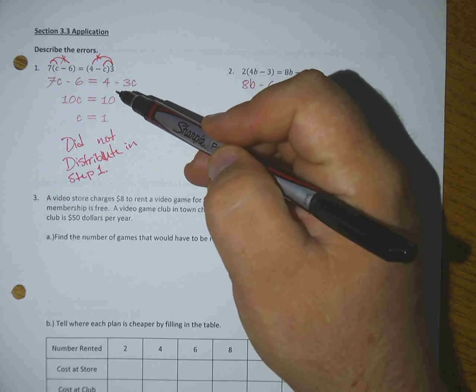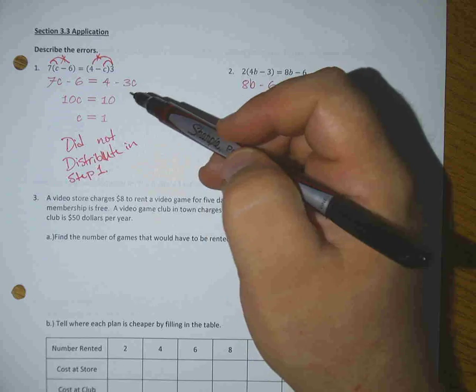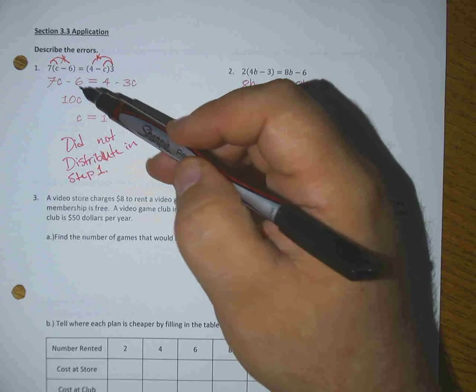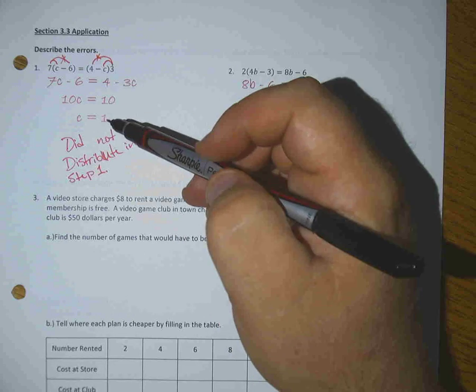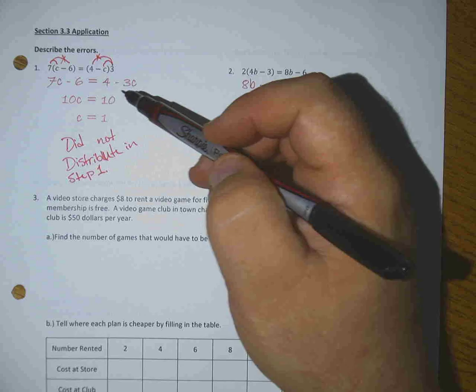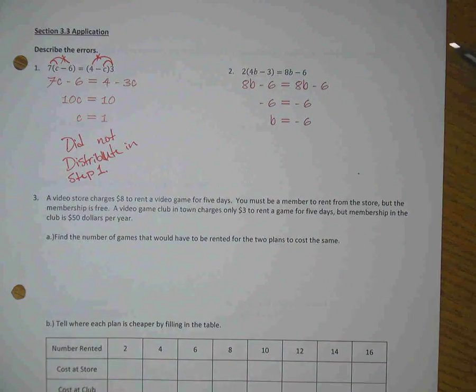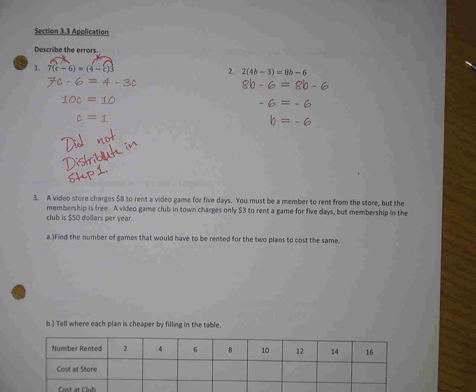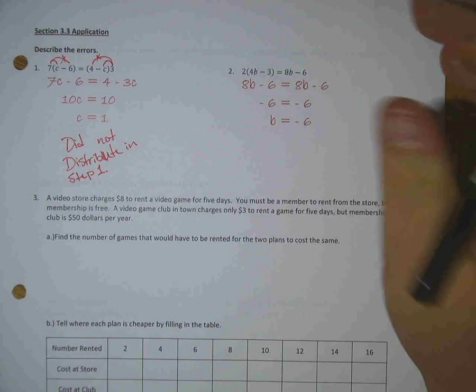It looks like they added 3c to both sides to give me 10c, and added 6 to both sides to give me 10, and 10 divided by 10 is 1. So if step 1 here was correct, then the answer would be correct. So that's the only issue. I'm going to leave the second one for you to figure out. Make sure you're paying attention and try to figure out where the mistake was made.